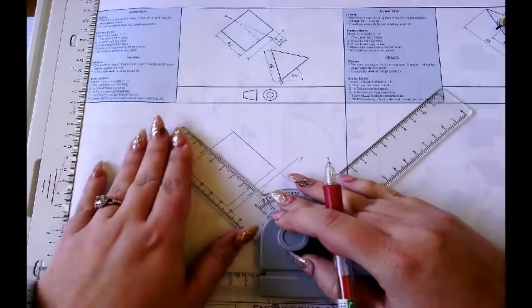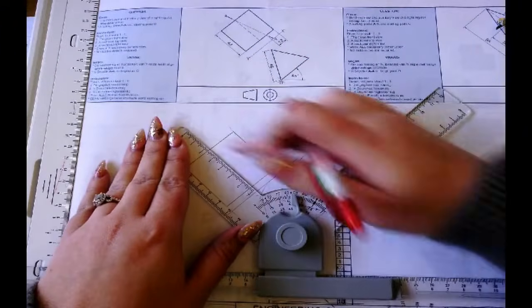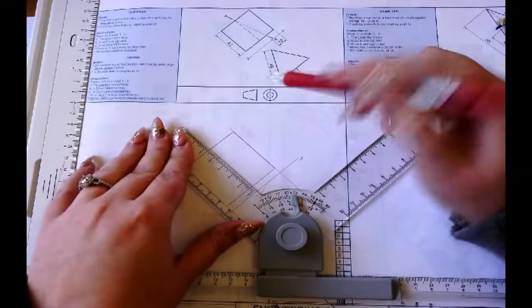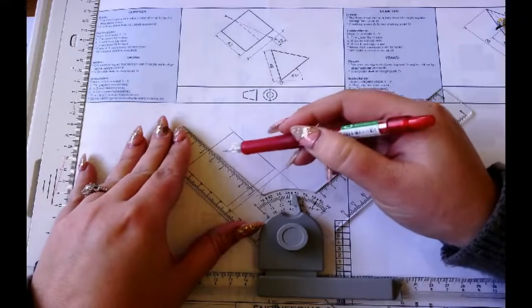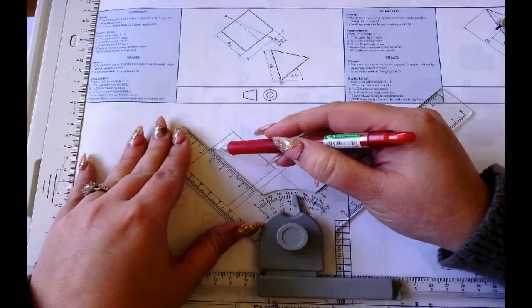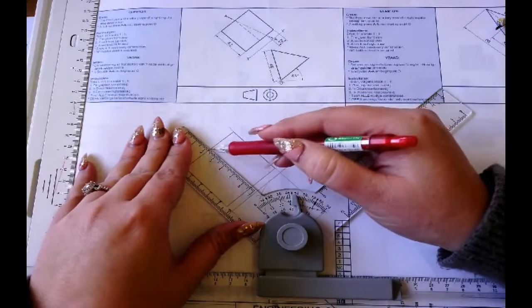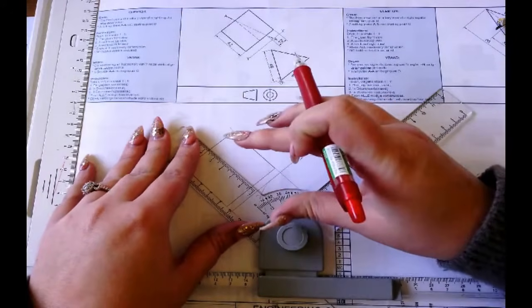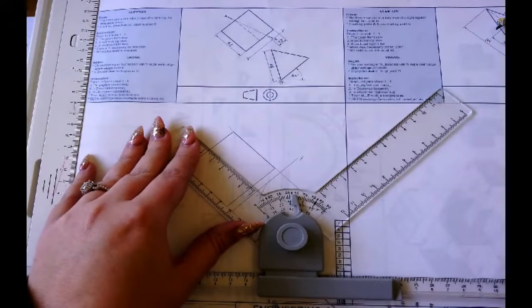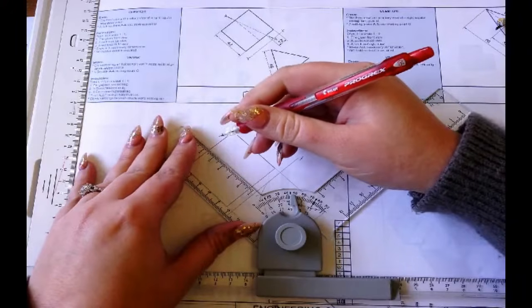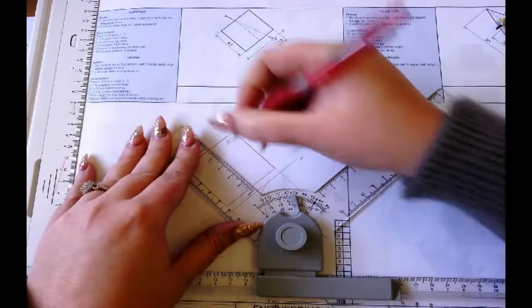Then for my hidden detail, there's two methods of doing this. You can take a solid line and use your erasing shield with the little dots to put over that, and then erase all the dots, and that will create a hidden detail line.